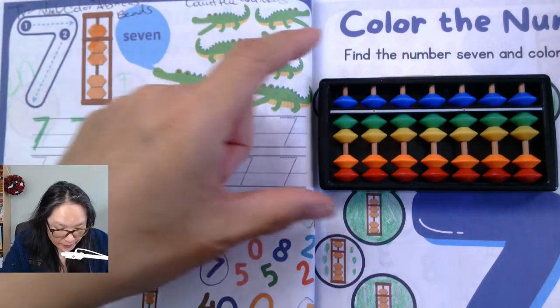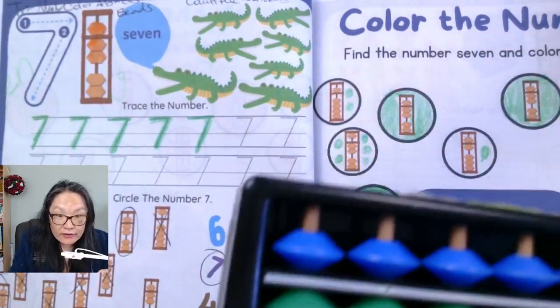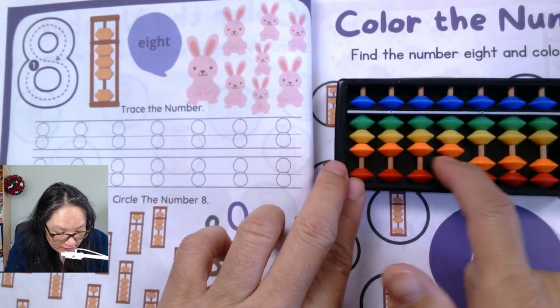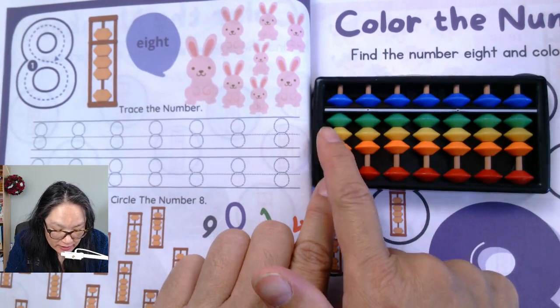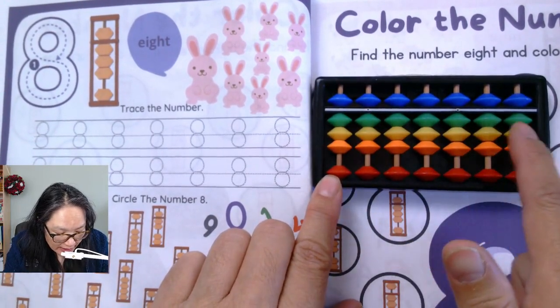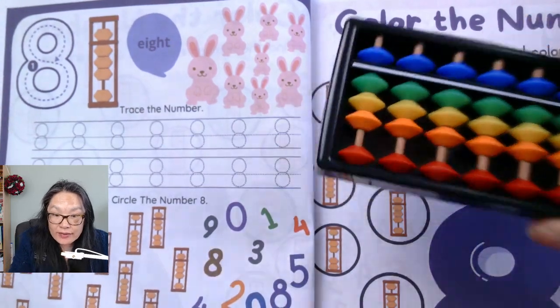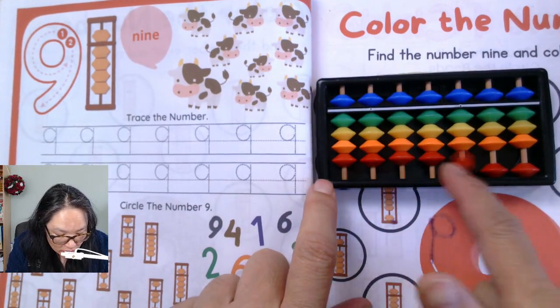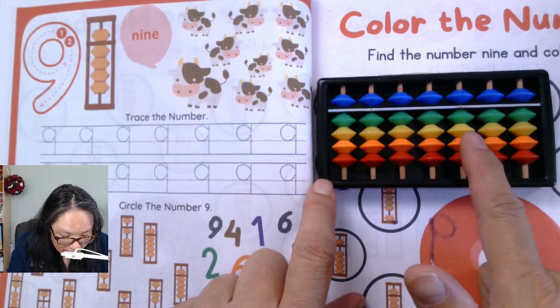All right, so after 7, we have 8. We have 8 little bunnies, and then 8 on the abacus. This is all 8s. And then we have 9. We have 9 cows. So 9 looks like that.